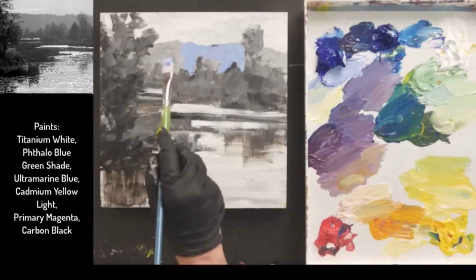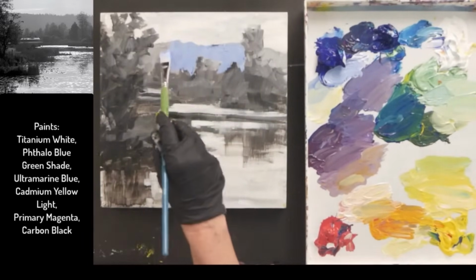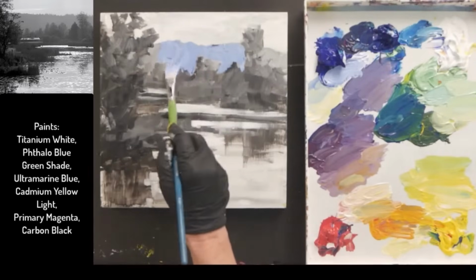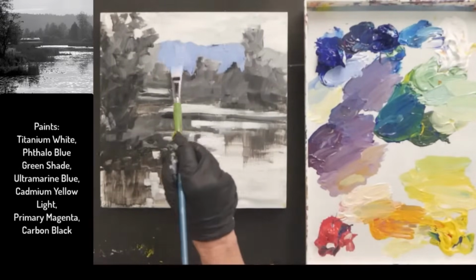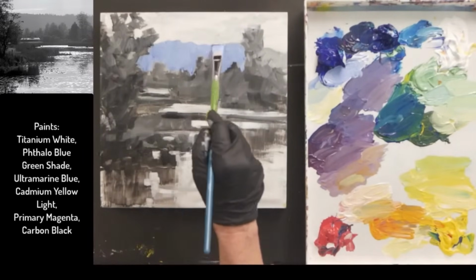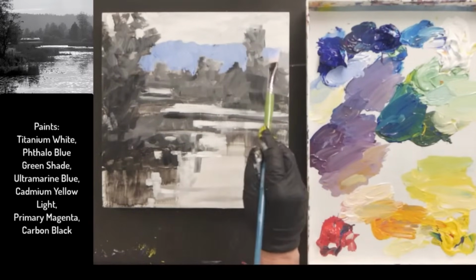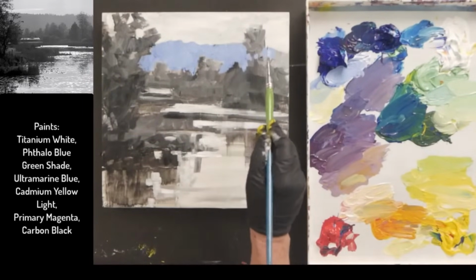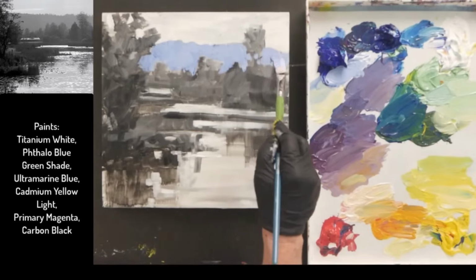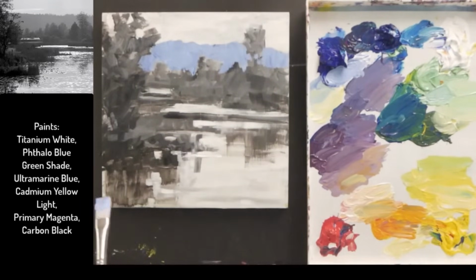I'm just going to work right on top of my black and white in the colors that I remember doing this in. And I'm using a, what is this? A number 8 flat. It doesn't really matter the size of brush. I like a bigger brush when I'm doing a big painting like this.